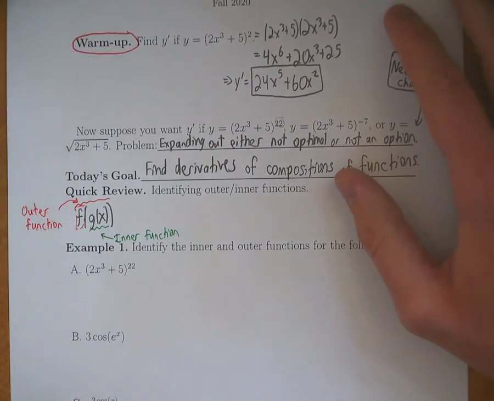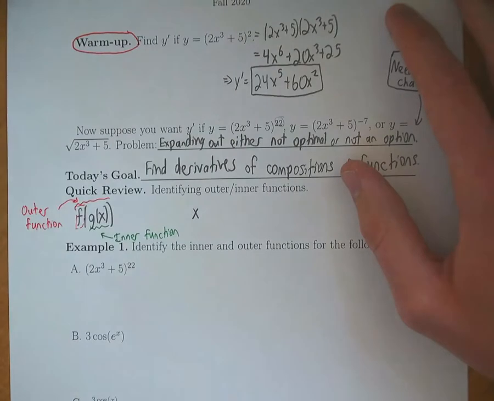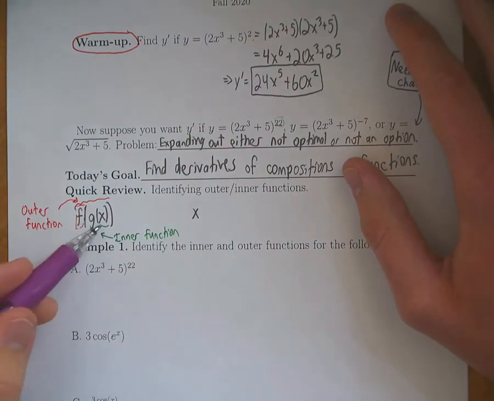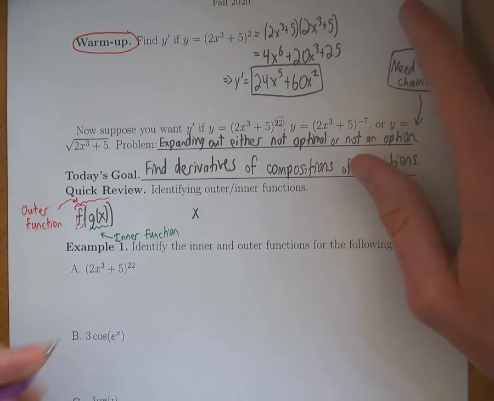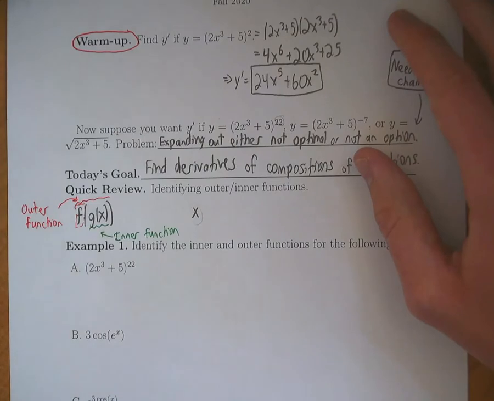So what that means is this. If we were to take some number x, what this says is that if we ultimately want f of g of x, then ultimately we have to put x through g first, then f.